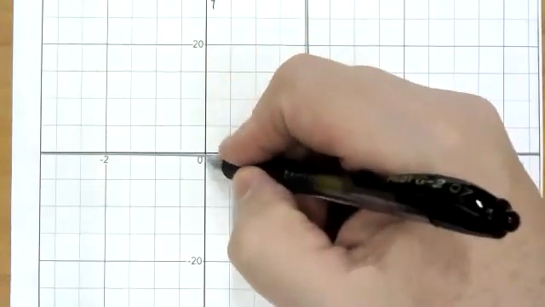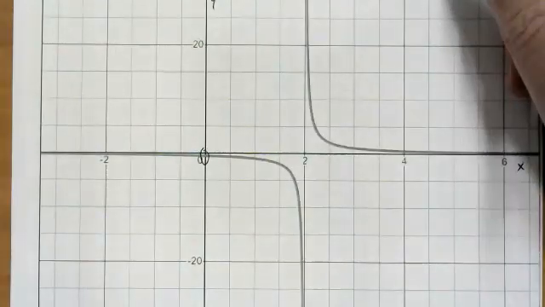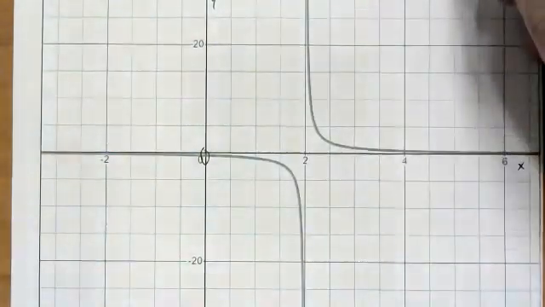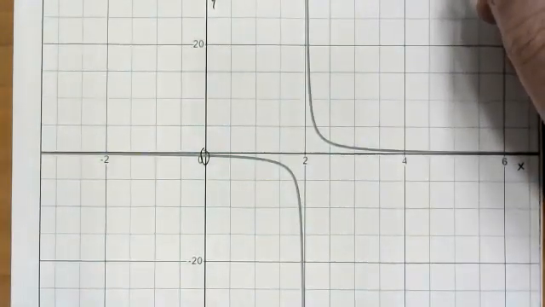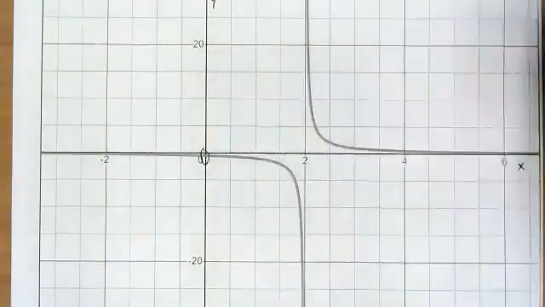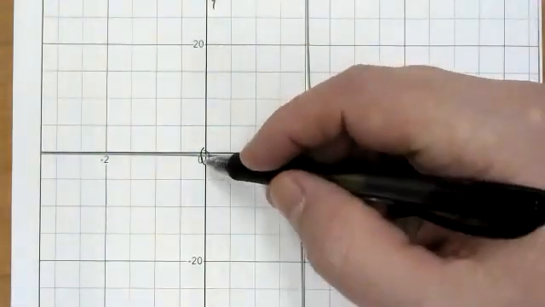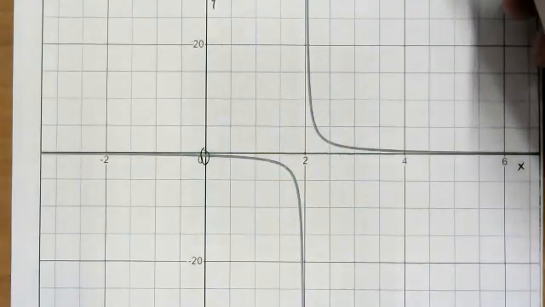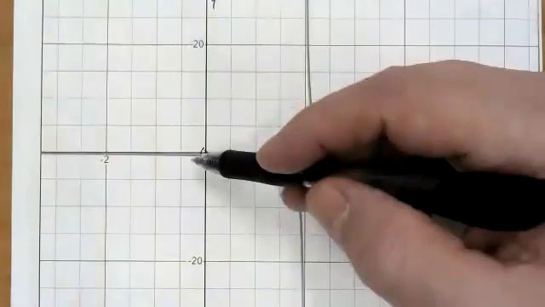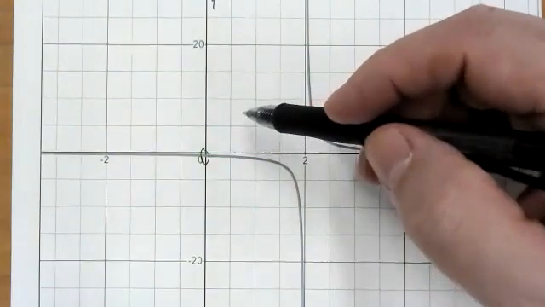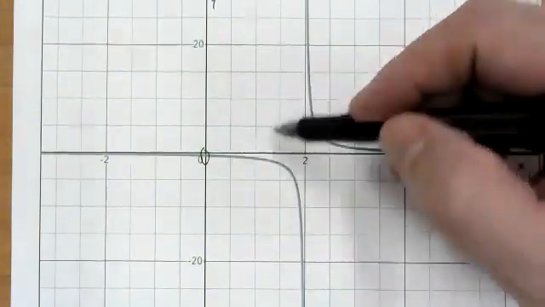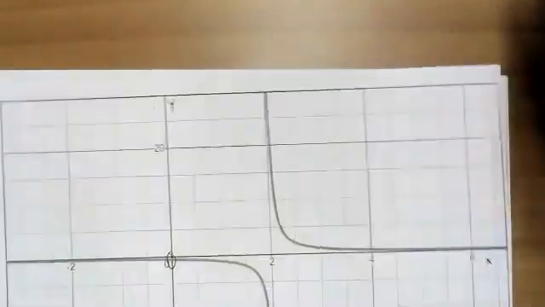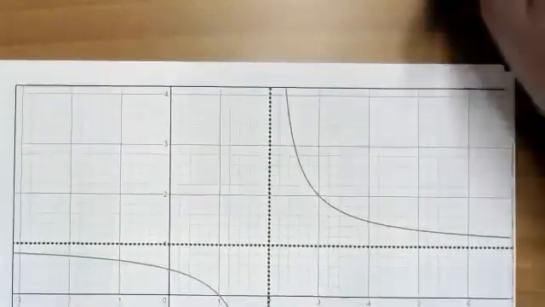We do cross the y-axis right there, but once again, I have no idea how to estimate what the y-intercept is because it's not on one of my cross points. So there is a y-intercept, but really what I wanted to show you is that there are no x-intercepts. Sometimes that happens. What's next?